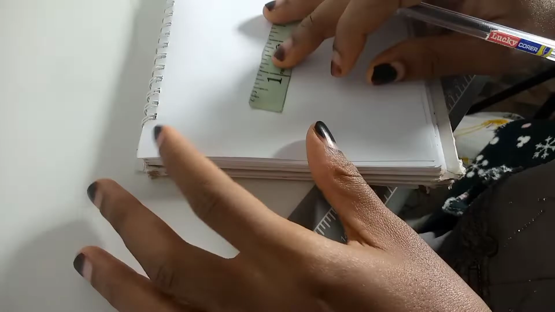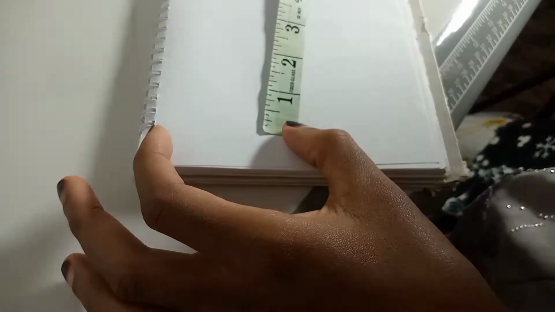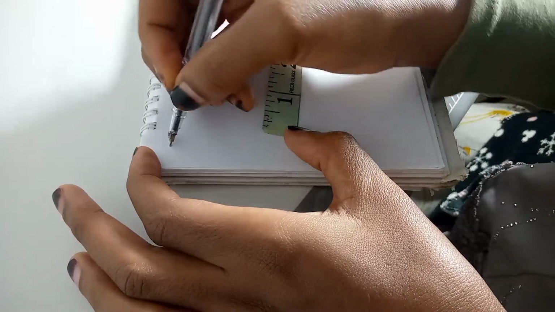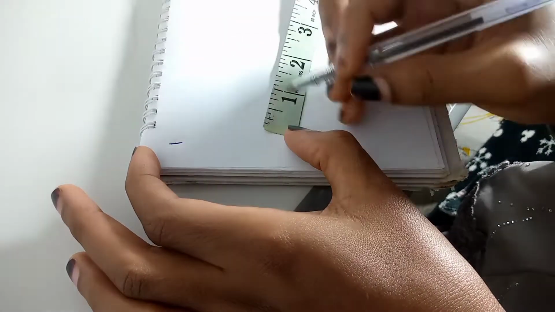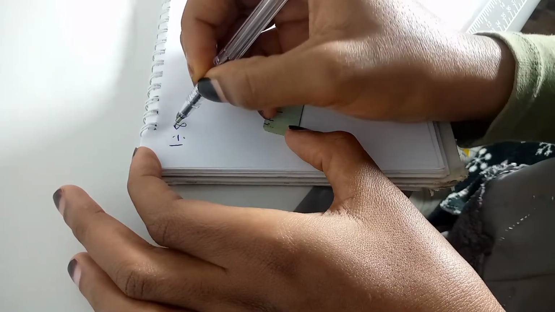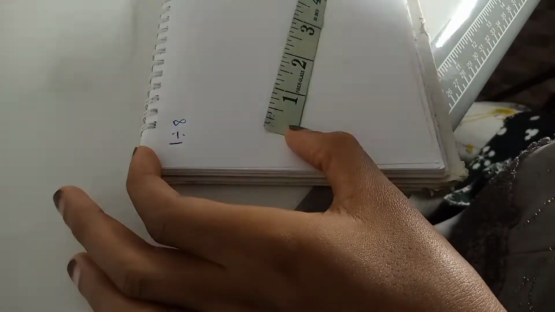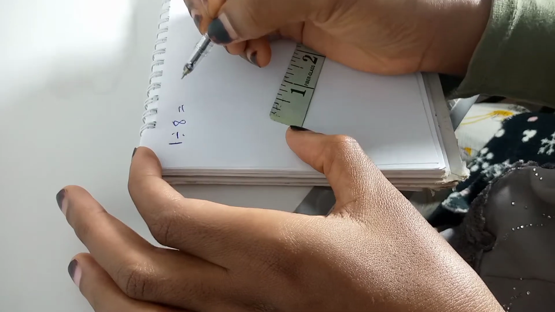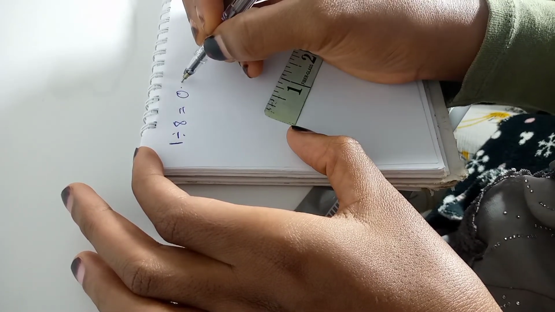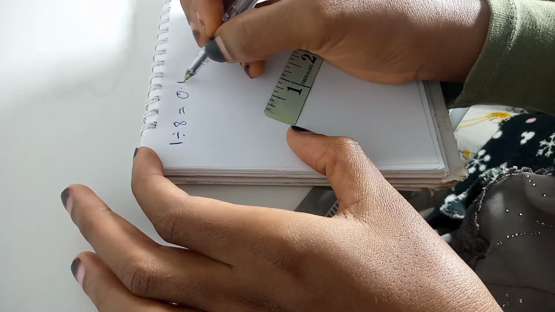So for us to get the first line, you have to divide your first column by 8, which gives us 0.125.